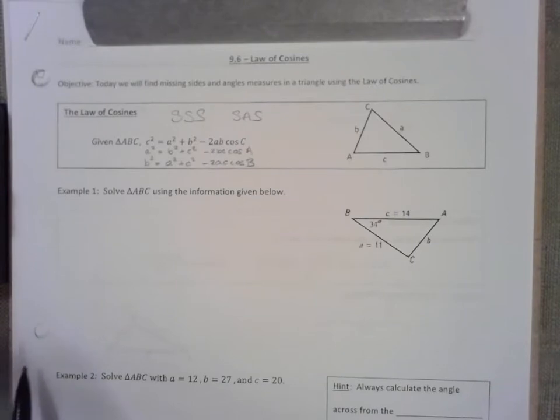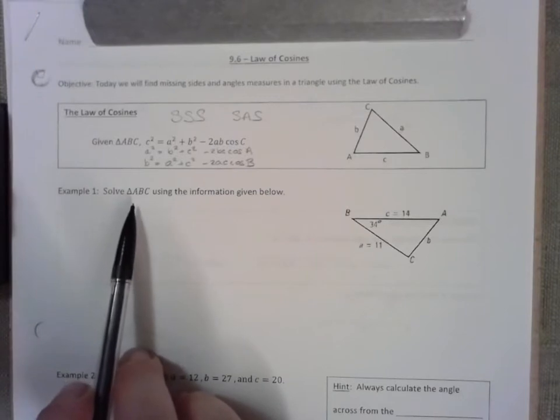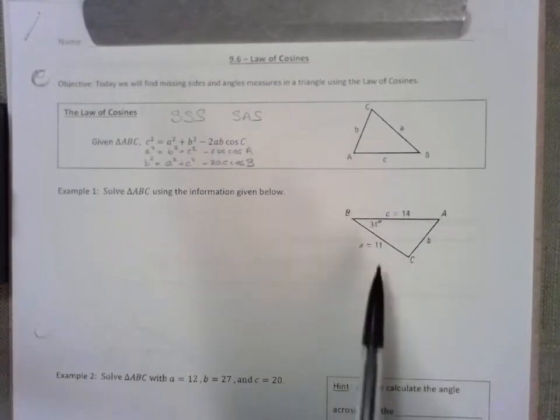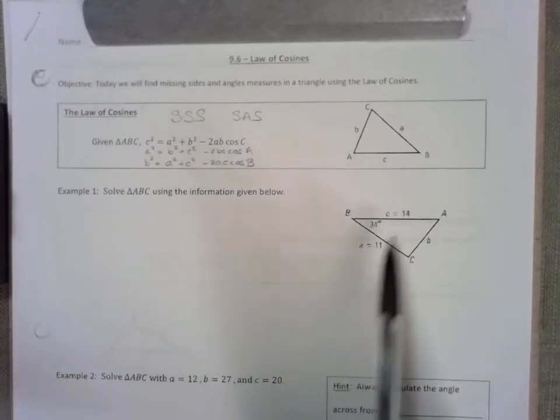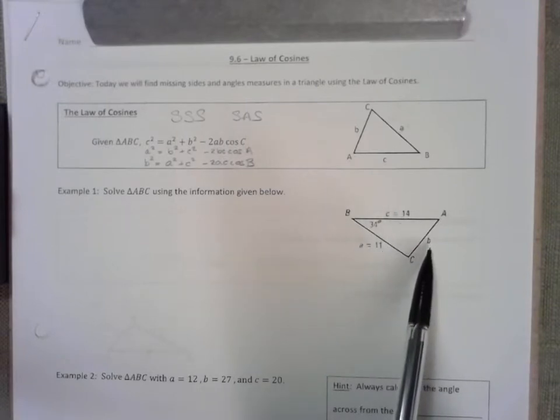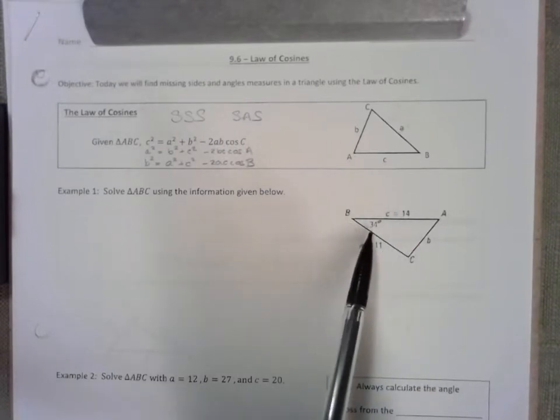Speaking of which, I'm probably going to end the video with this first exercise. There's a lot in this. So we have triangle ABC. We're going to try to solve, finding all the missing pieces. Given this situation, I have side length A is 11 units, side length C is 14 units, side length B we don't know, but we do know angle B is 34 degrees.